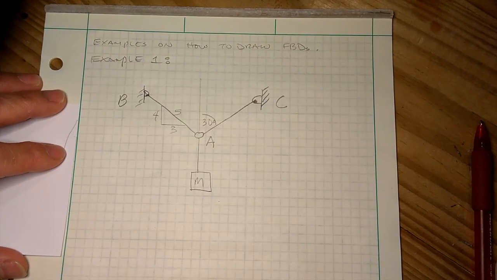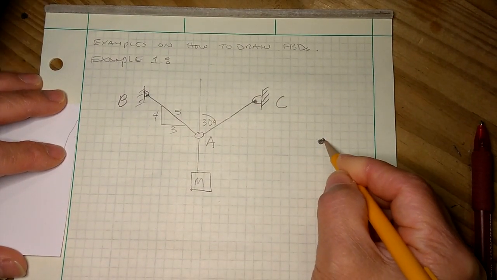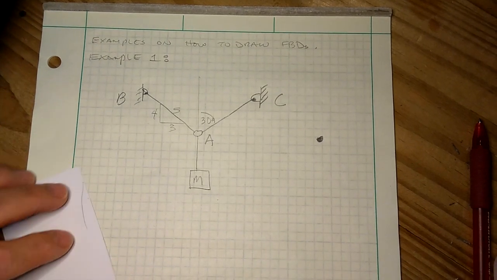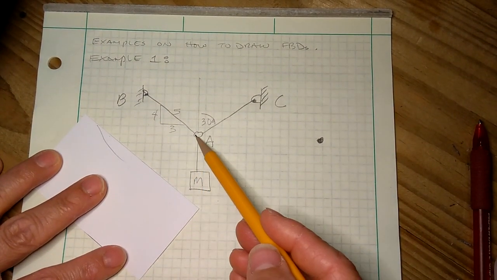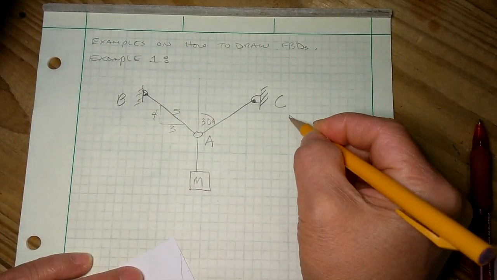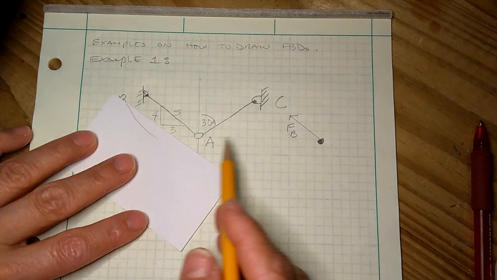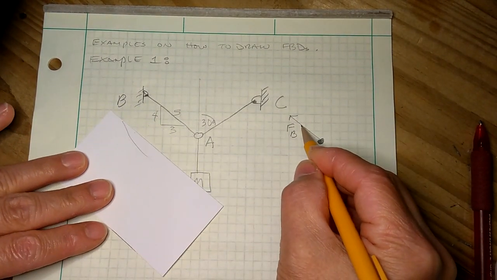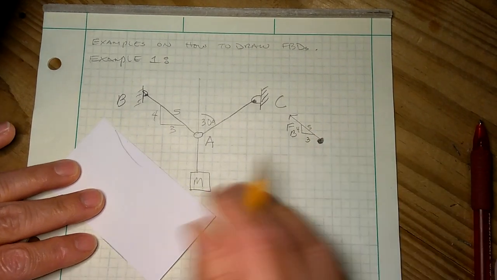The free body diagram for particle A would be shown as a dot. Then I would have a force due to cable AB, and it tugs at particle A. Let's call that force AB, and we know that this would be a 3, 4, 5 triangle.